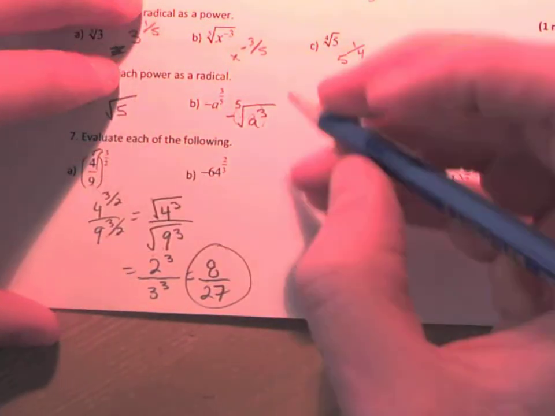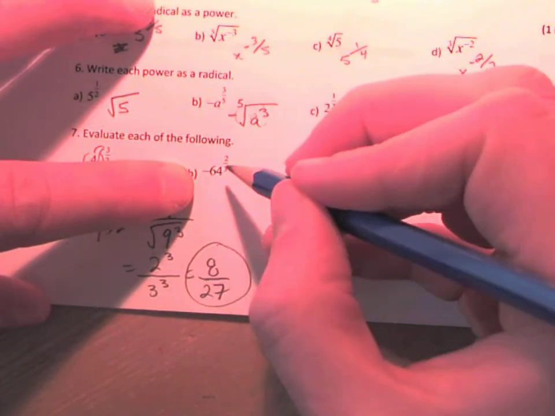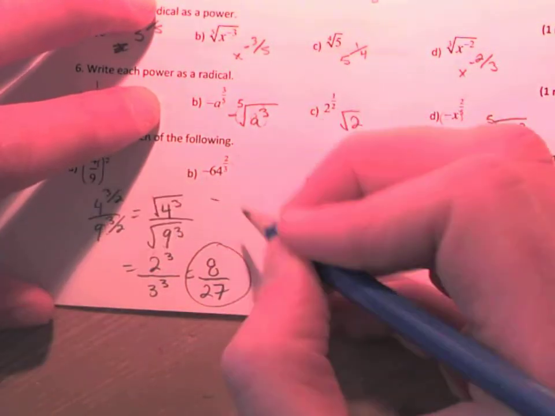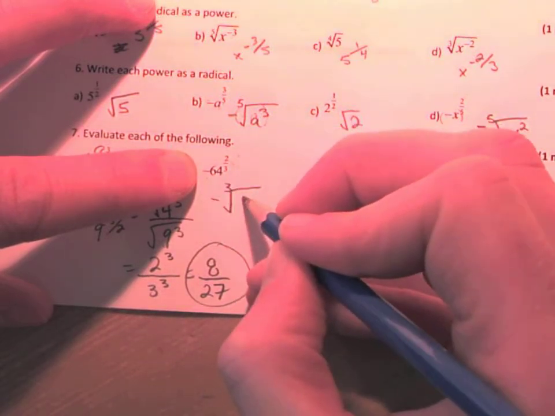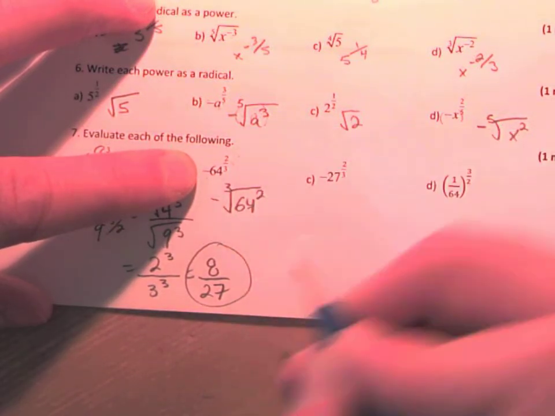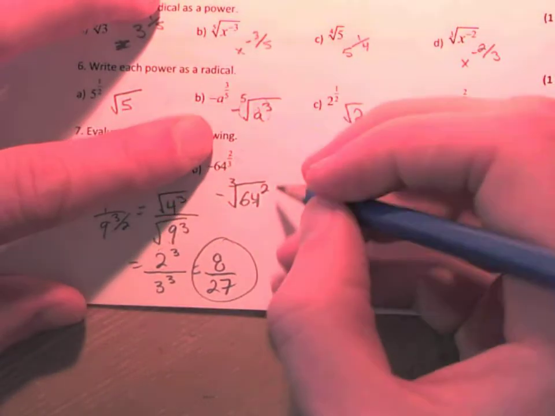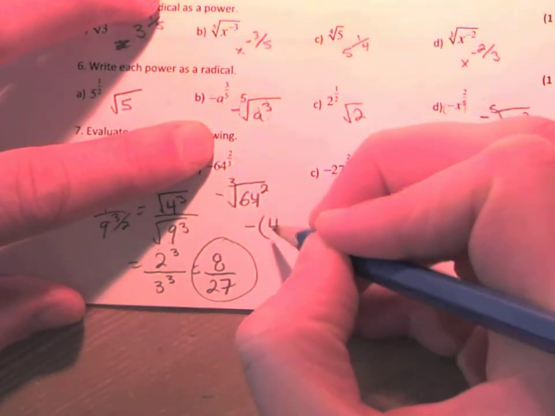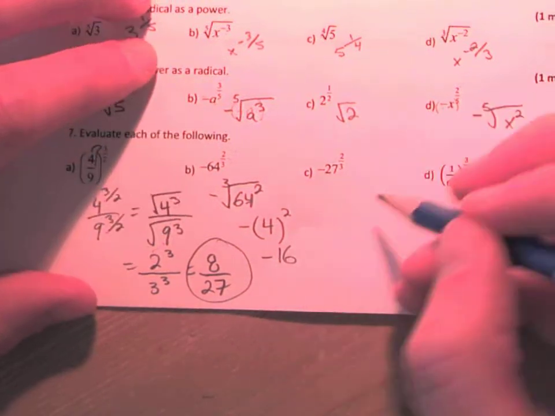There you go. This one here is negative 64 to the 2/3. Again, it's not in brackets. The negative's not having this applied to it. So the negative's out front. And then it's cube root of 64 squared. I'm not going to square, I'm going to cube root first. So 4 times 4 is 16 times 4 is 64. So I know it's going to be negative 4 squared, which is going to be negative 16.